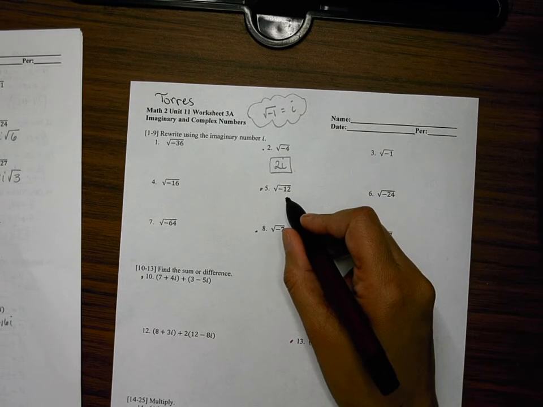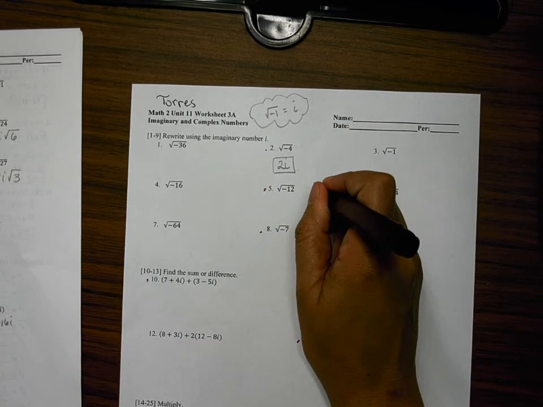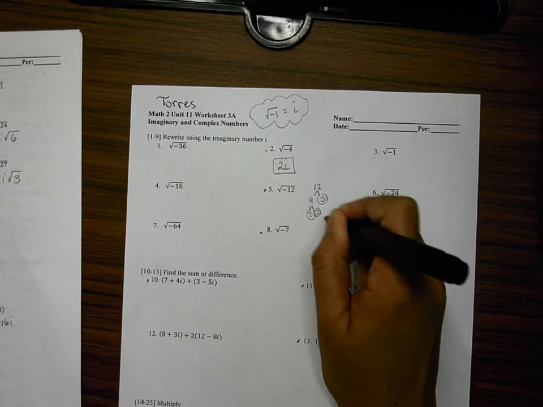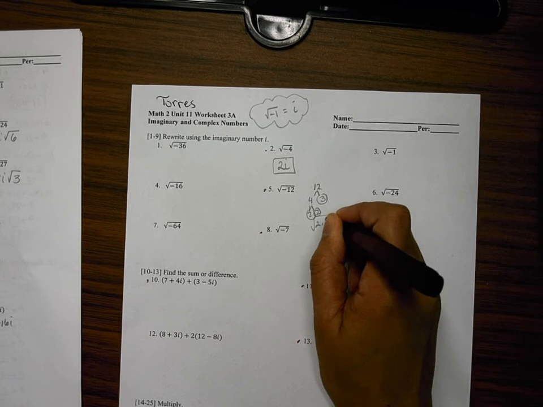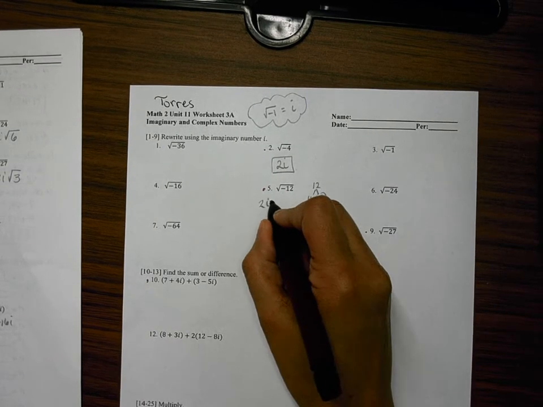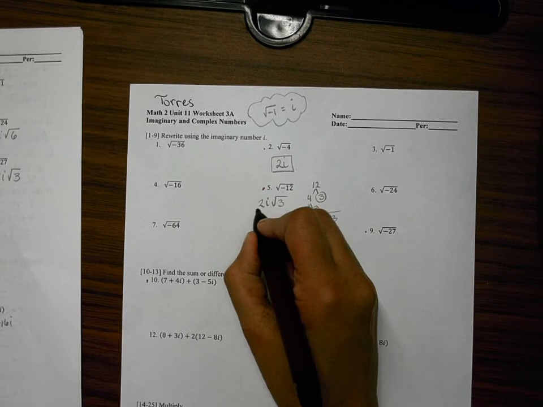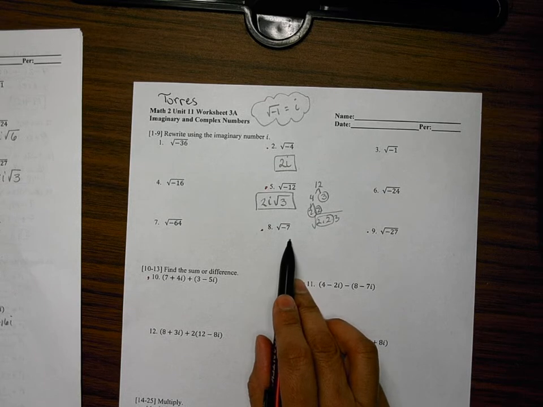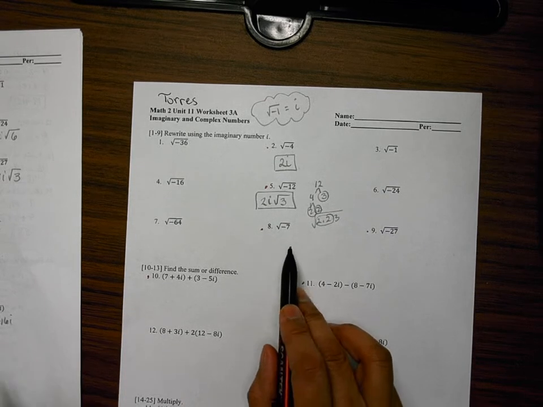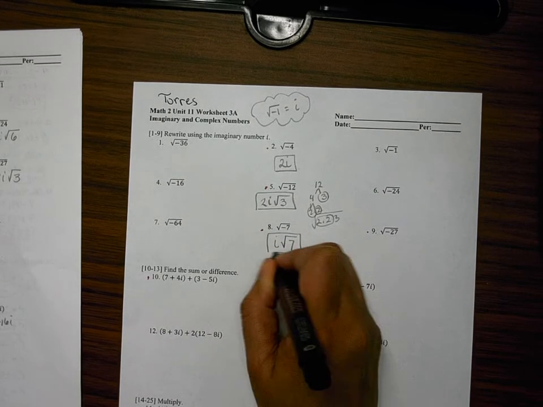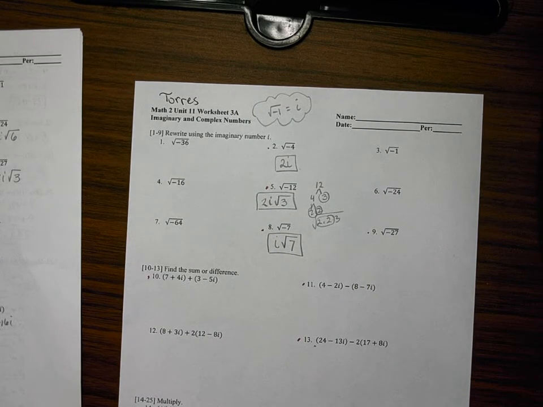Next one, the square root of -12. The i is going to come out, but 12 is not a perfect square, so I'm going to break it down. 4 and 3, 2 and 2. So I have 2, 2, and 3, and the 2 is coming out. With the 2, the negative comes out as an i. So 2i, and then inside is staying the 3. 2i root 3. Okay, 7 is a prime number. There are no pairs that come out, so the only thing that comes out is the i. So it's i root 7. 7 has no pairs, so it just stays in.